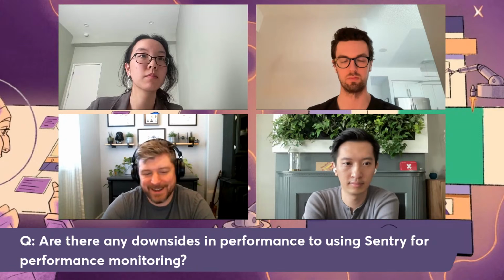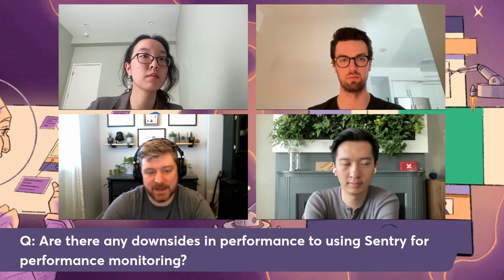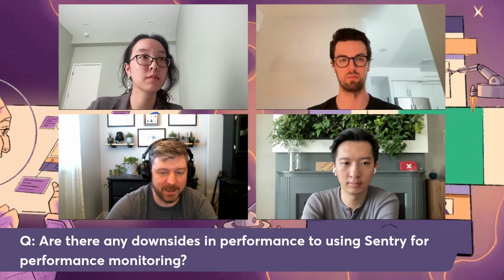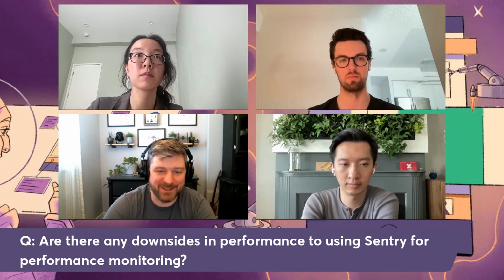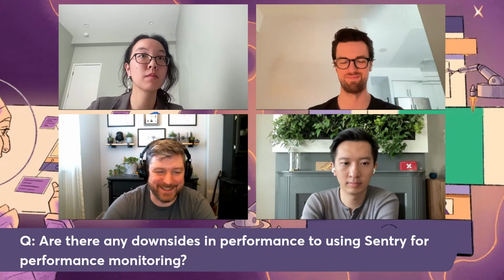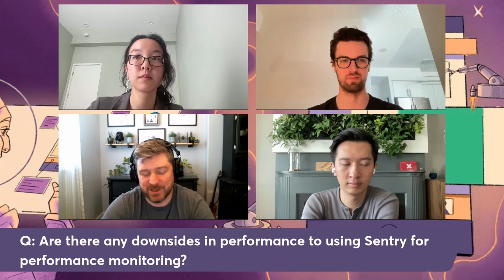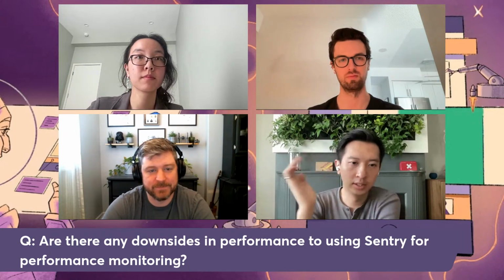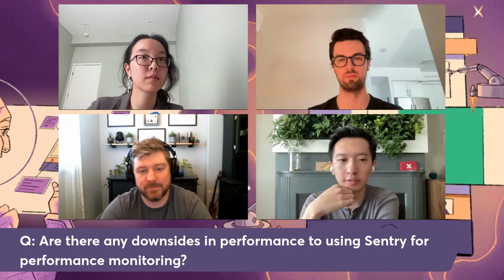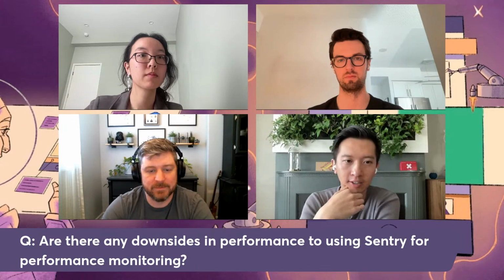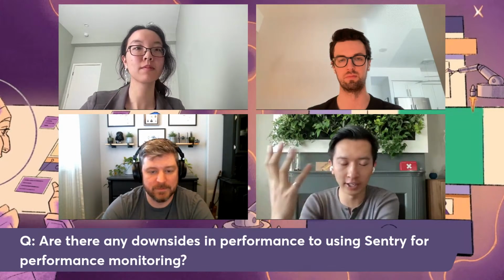So the answer is yes, there's a slight downside in your performance to using the Sentry SDK. However, that is extremely minimal and not enough for us to make a performance issue out of it. So if you're fixing your N+1s and your slow DB queries, those are the big impactful things, not the SDK. Yeah, just to jump in here, you might be using a bunch of visibility tools where you're sending a lot of stuff, and all that overhead adds up.